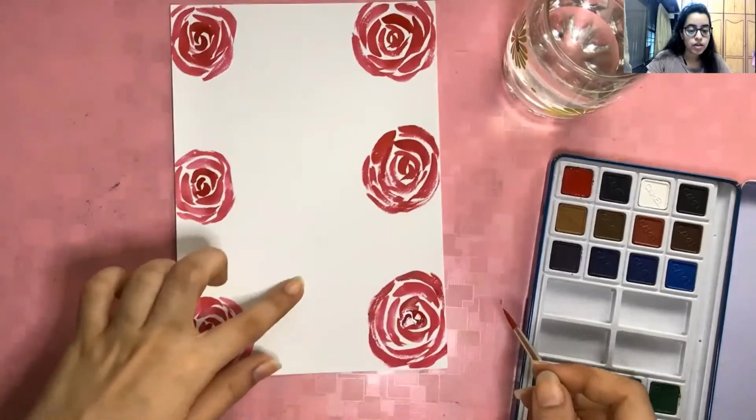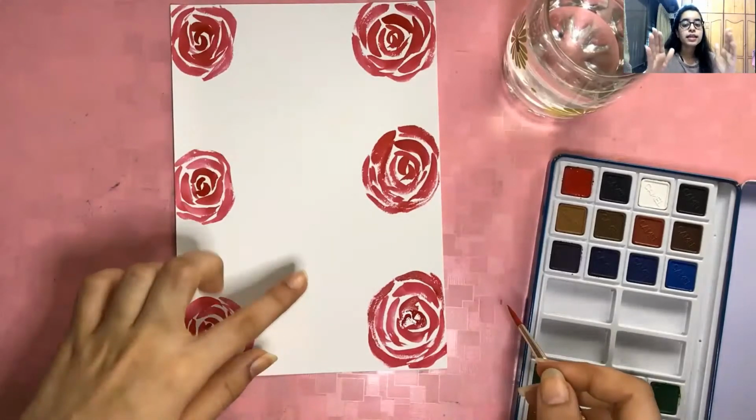All right. I've created these 6 red roses already. Now I'm just going to go ahead and fill up yellow roses. I'm going to create yellow roses in between the gaps of these red roses. The techniques will be exactly the same. I'm going to follow a series of these strokes only, but this time with the help of a yellow color. Okay, I'm using a yellow paint.